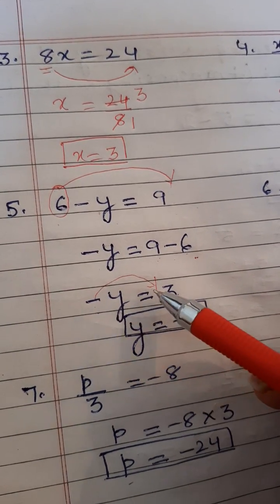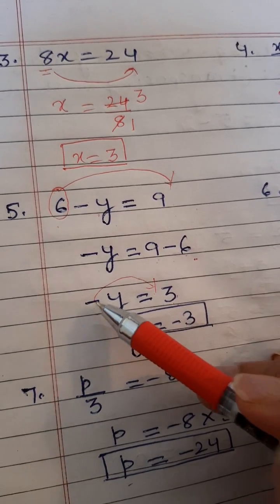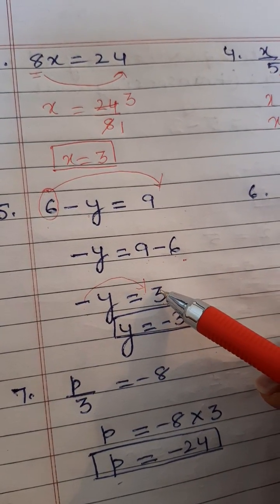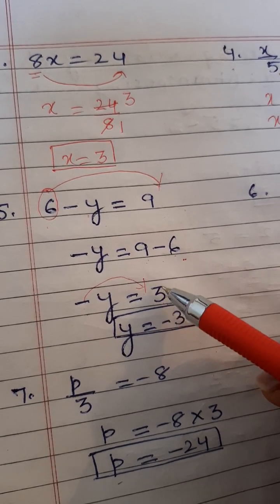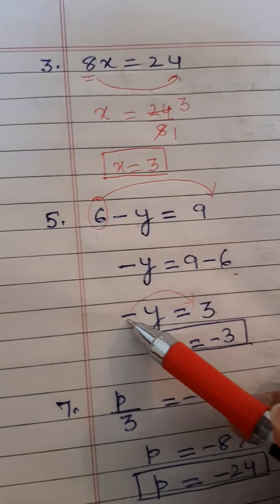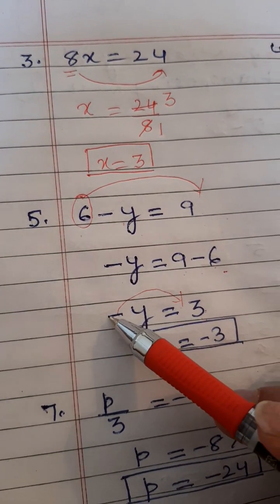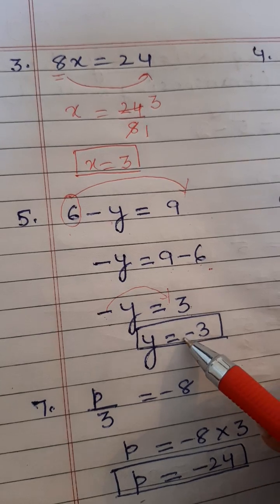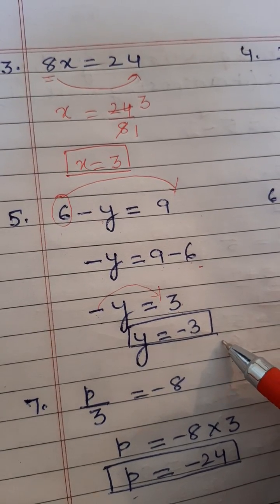If it would have been minus 5, then when we transpose that minus 5 to the other side, it will become plus 5. But if we are transposing the sign minus, then it will only be minus. So take this minus to this side, it will become minus 3.